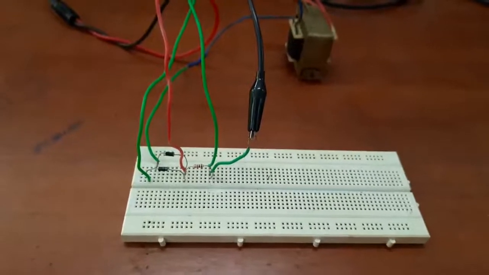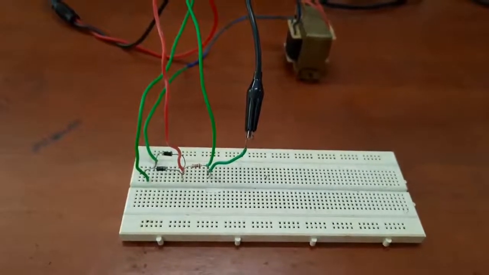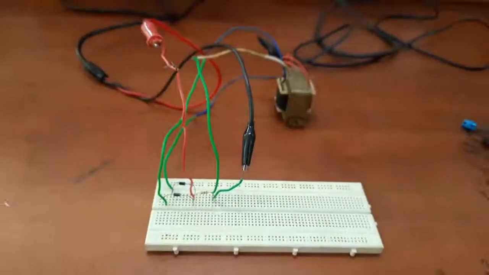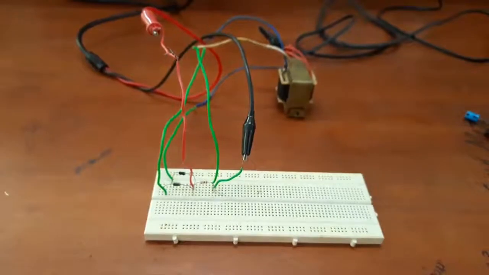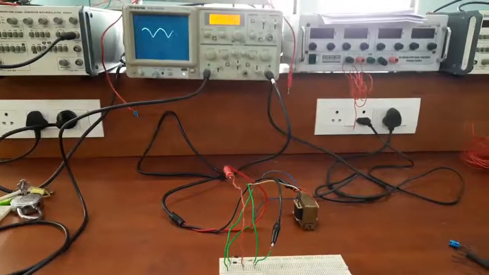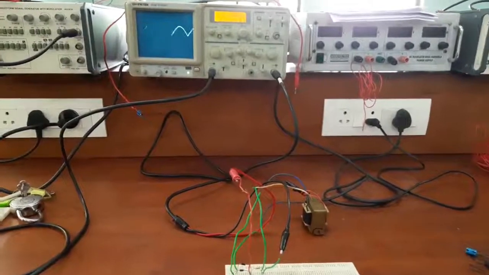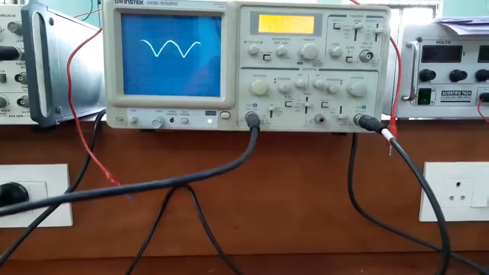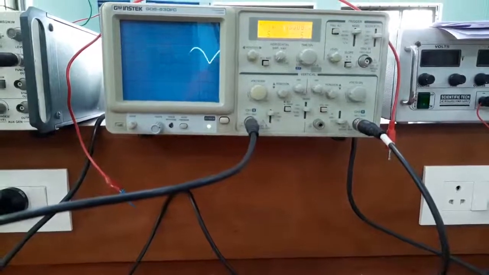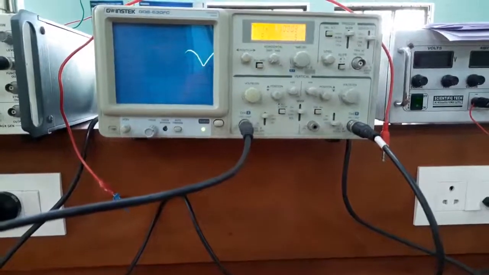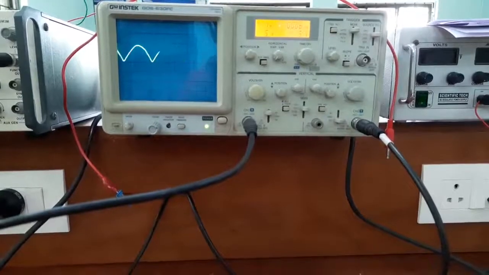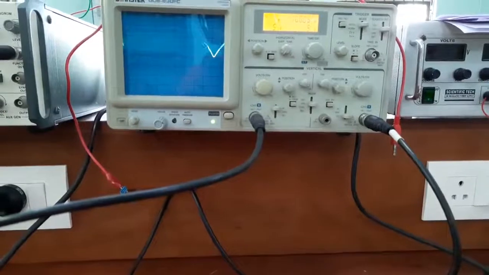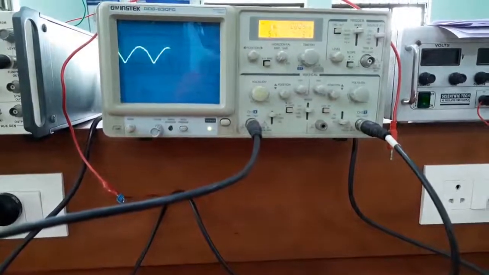First we will analyze the output waveform without the filter and then we will analyze the output waveform with filter. The input waveform remains the same as in the case of a half wave rectifier. This is how the output waveform seems to be in the case of a single phase full wave center tap rectifier. Comparing with the waveform of the single phase half wave rectifier, here we will be getting the output waveform for both positive half cycle as well as for negative half cycle.